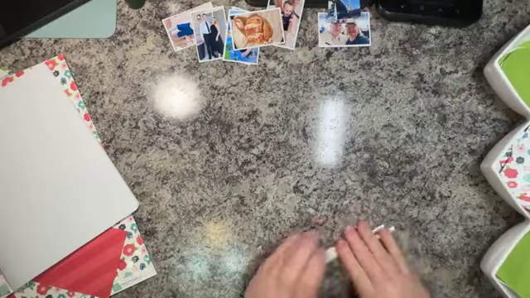What printer? For these pictures, I use the Epson PictureMate 400, I think it's called. And then I print it right onto 4x6 photo papers, and then just cut them up. And I use a couple of different apps to make them into photos.